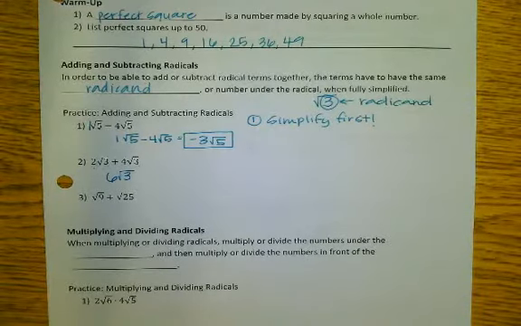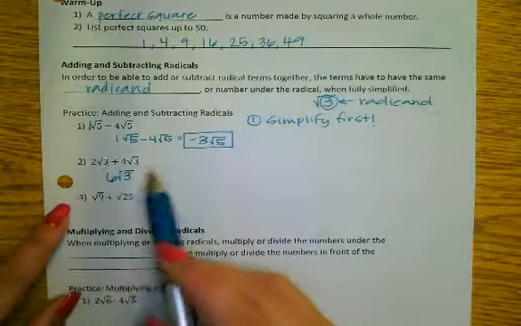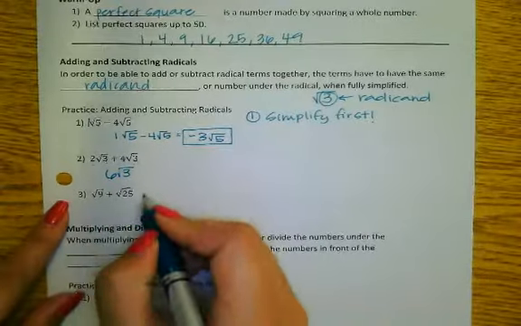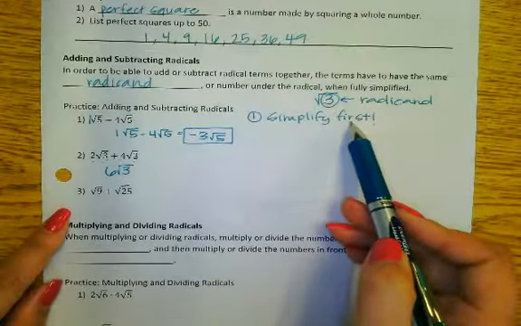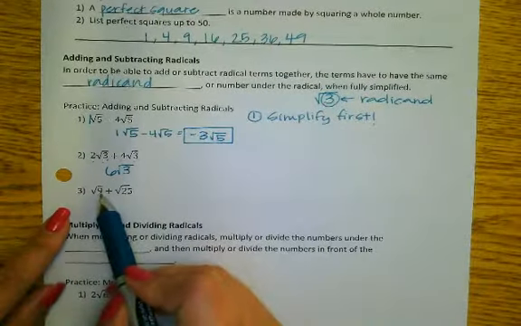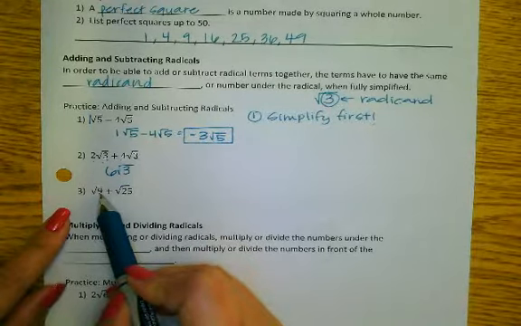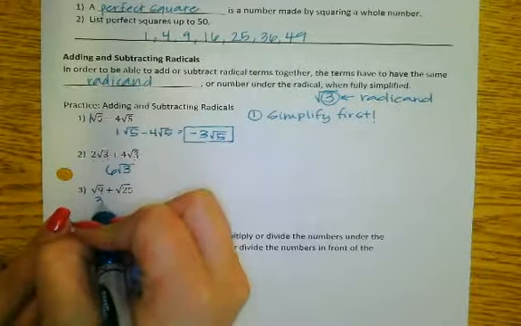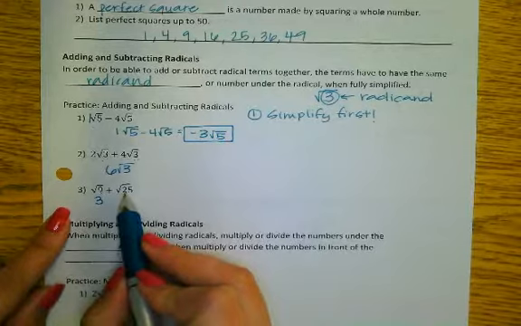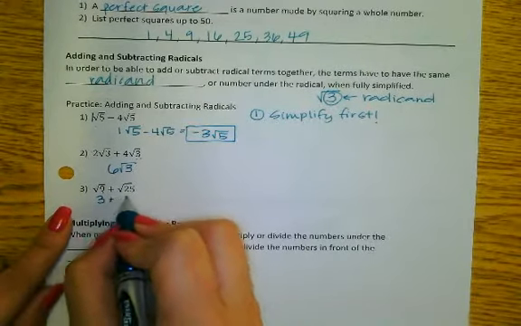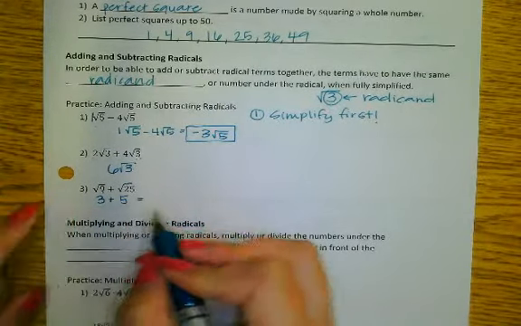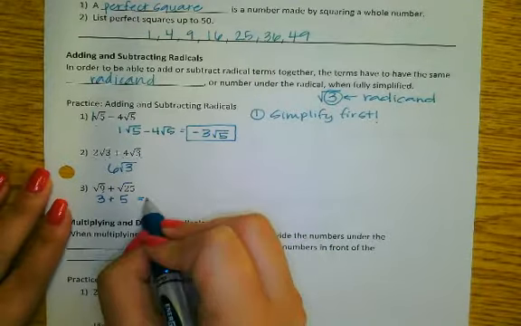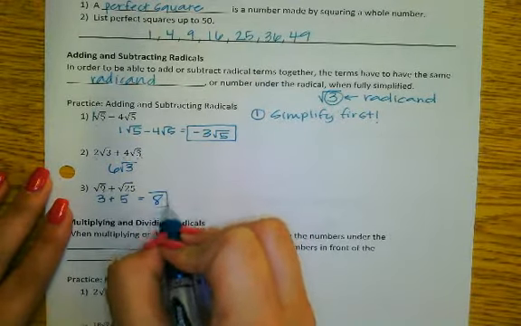Okay, number 3, we're going to ask ourselves, can we simplify this first? Because that's always our first step. What is the square root of 9? Hopefully you said 3. What is the square root of 25? 5. So when you simplify radical 9 plus radical 25, it's really just 8.